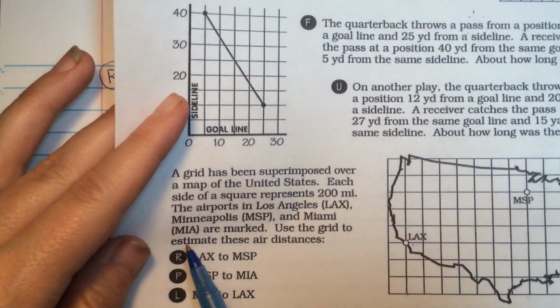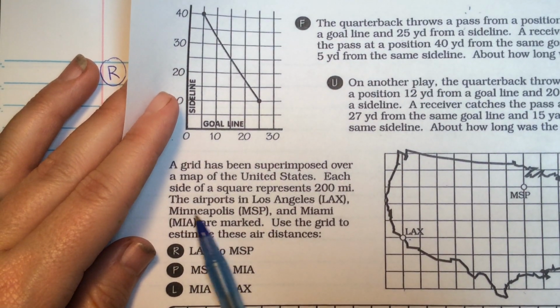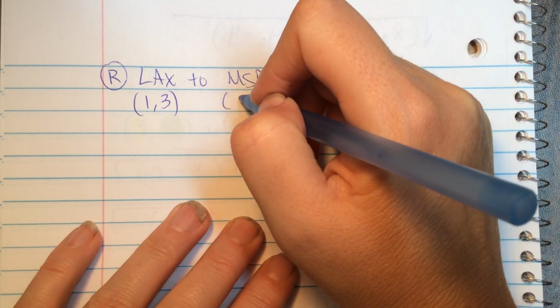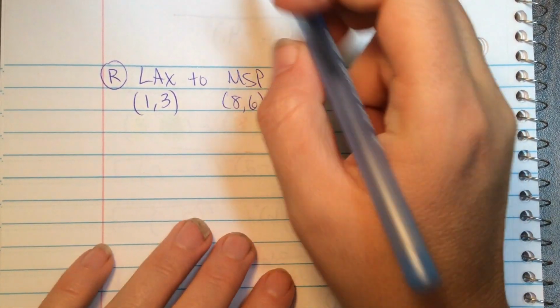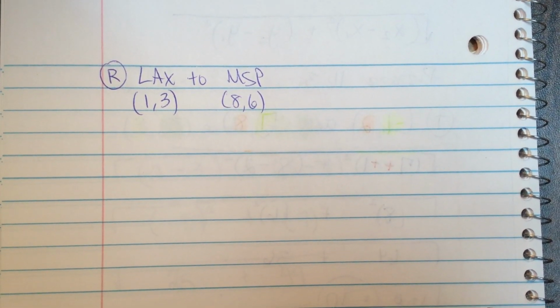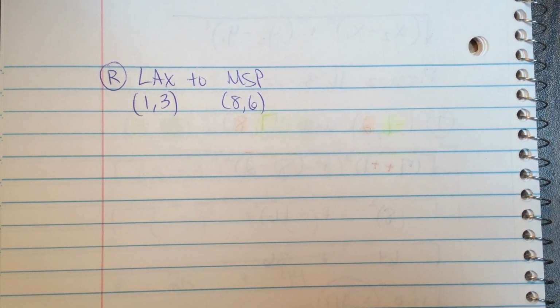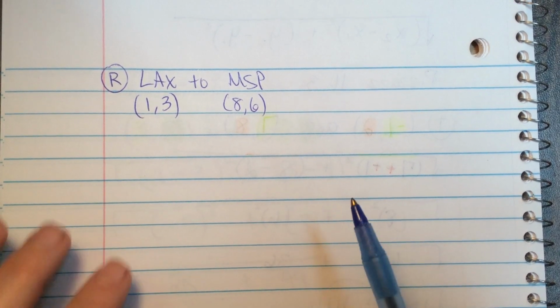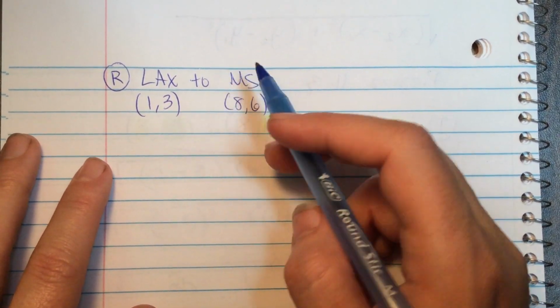Oh, there it tells us Minneapolis. The Mall of America. One, 2, 3, 4, 5, 6, 7, 8. 1, 2, 3, 4, 5, 6. All right, so we have our 2 coordinate points.